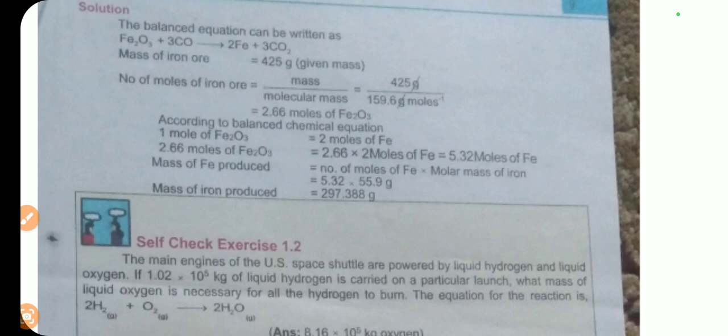The mass given is 425, and the molar mass of Fe2O3 we can easily calculate by using the atomic masses of oxygen and iron, which is 159.6 gram per mole. By taking the ratio of 425 to 159.6, we get 2.66 moles. So 2.66 moles of iron ore are present.